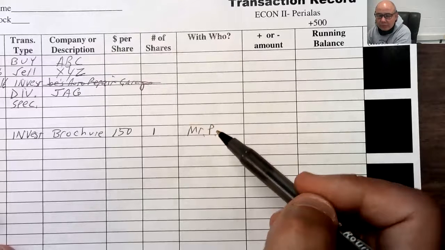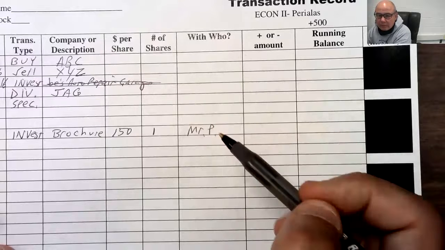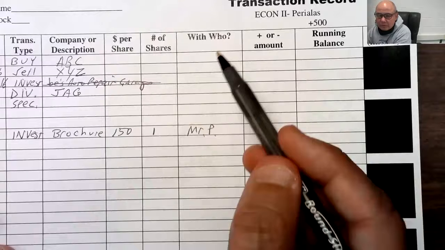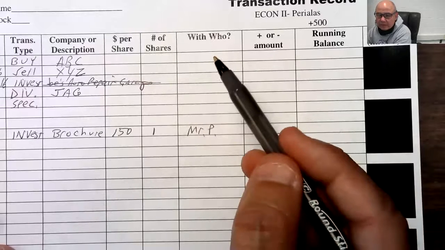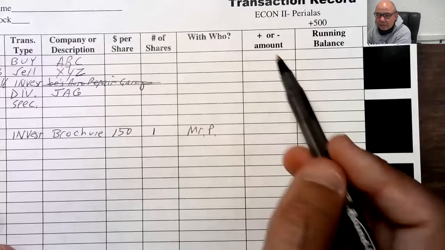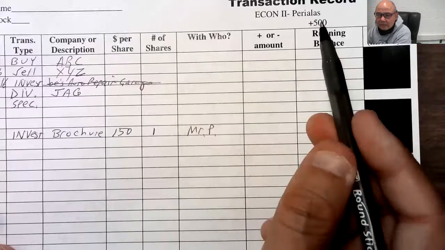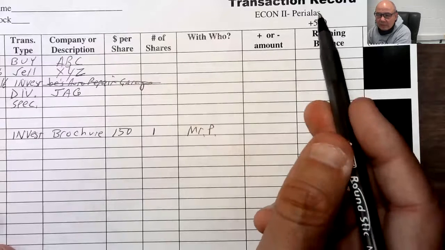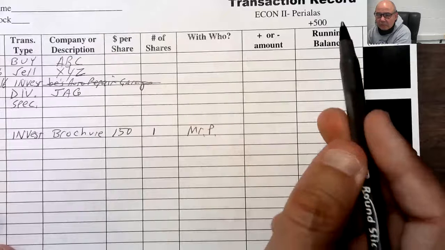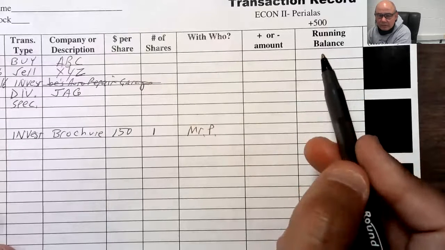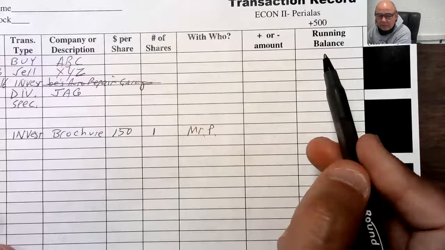So who are you doing this transaction with? An actual person. All right. Not their company, not your company. Just who are you doing this transaction with? And then you're going to plus or minus an amount, and then you're going to add that or subtract that to your running balance. Everybody's going to start off with 500 Roscoe bucks. So you're going to go off of that 500 and do your balance here.